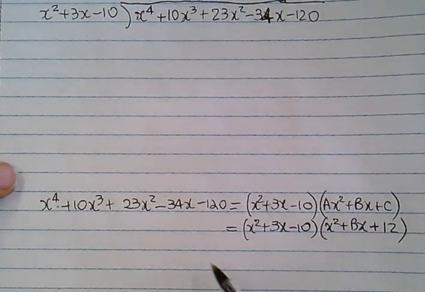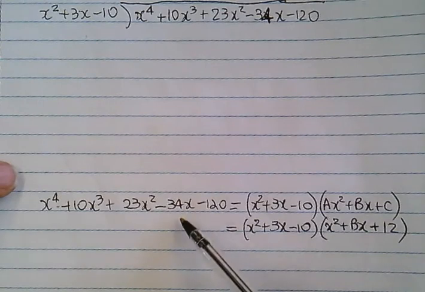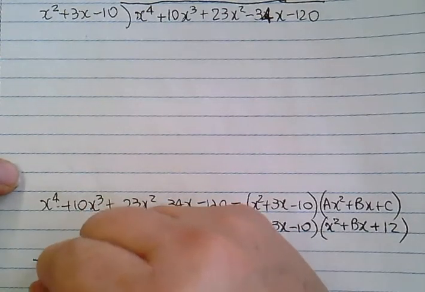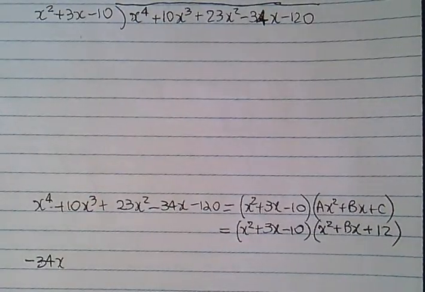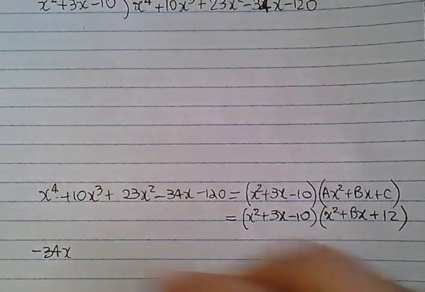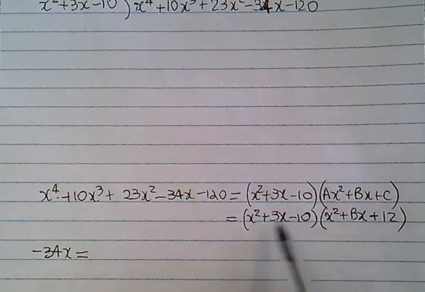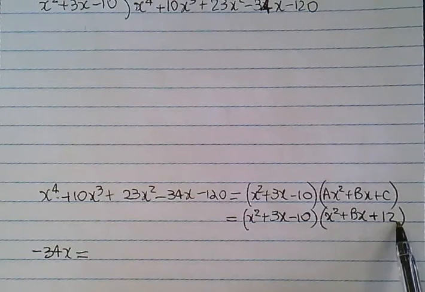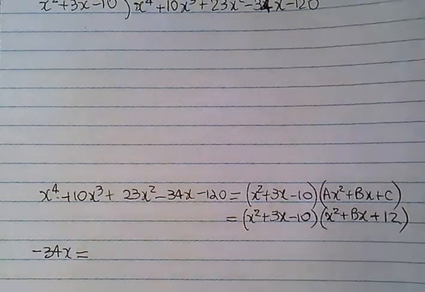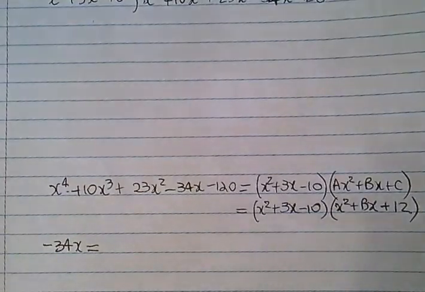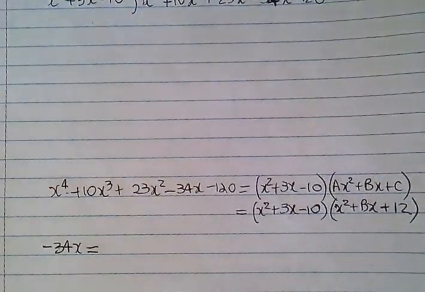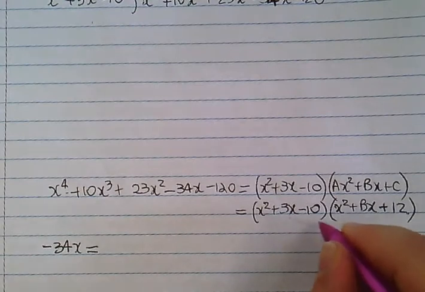What do you want to go for? The x term? Let's just go for the x term, yeah? Let's do minus 34x. You don't have to do the x cubed term, the x squared term, and the x term. Just one of them will do. Let's go for the x term. How can you get x? You'd have to multiply 3x here by what? The constant? It's the only way you'll get it for that. But how else can you get it? Do you know why I didn't go for the x squared and the x cubed? Too many combinations. I'm going to go for the x one.